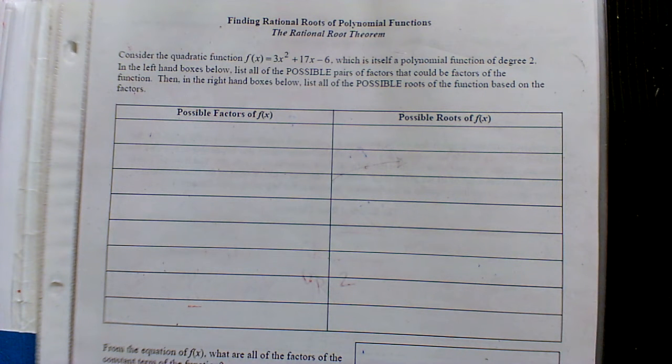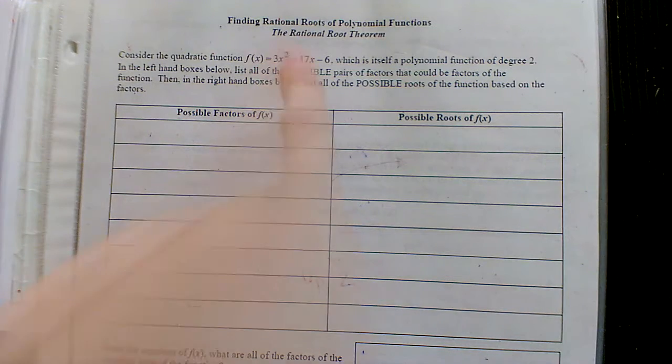Now, I know we've also talked about how we can figure out where x-intercepts are by factoring, right? Because the x-intercepts come from factors. But not every equation or polynomial that we come across might be factorable. So we're going to take a look at another technique here to help us figure out where some x-intercepts are located. So we're just going to start off with a simple example.